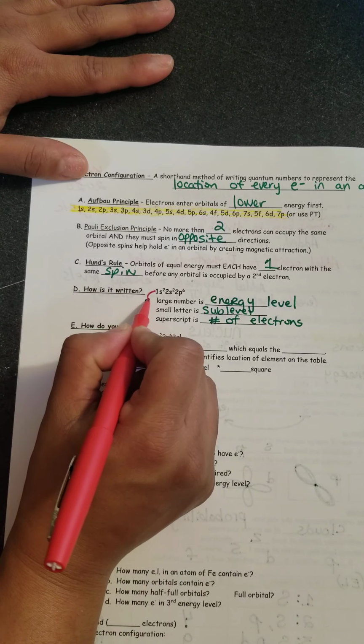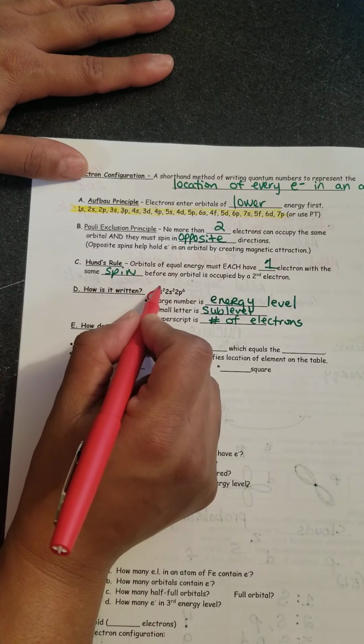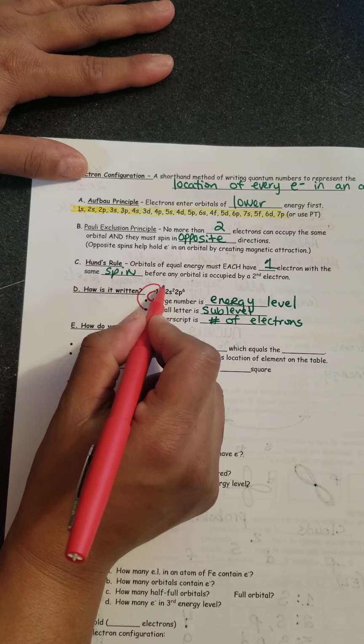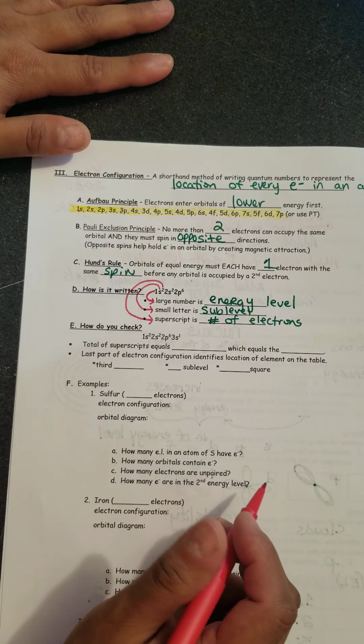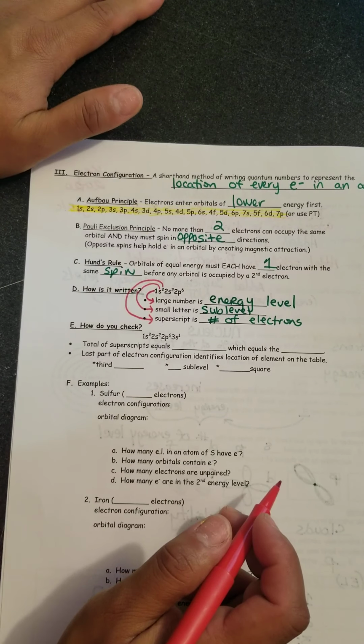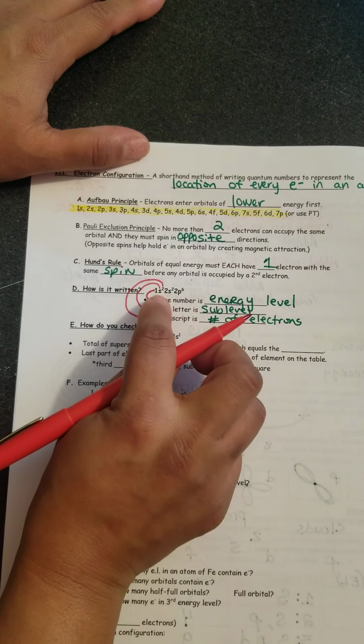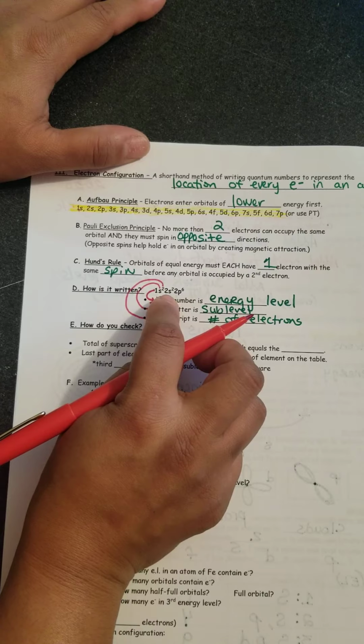So the large number, the letter, and that little number at the top is the number of electrons. Now, what element from the periodic table is this?